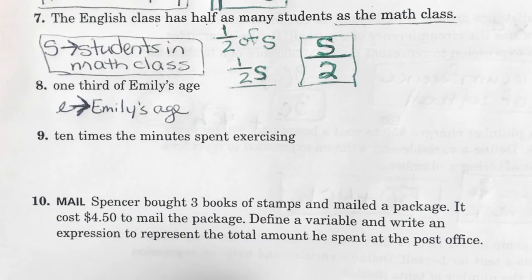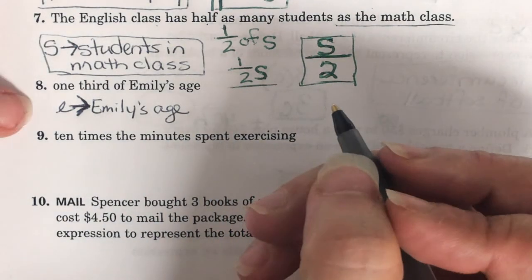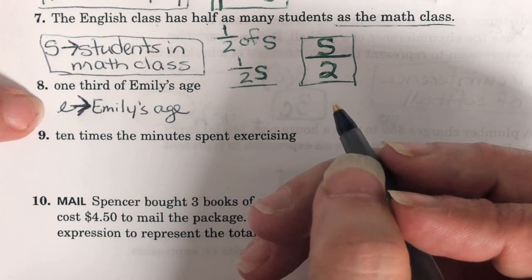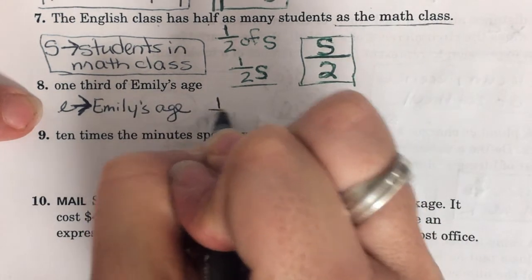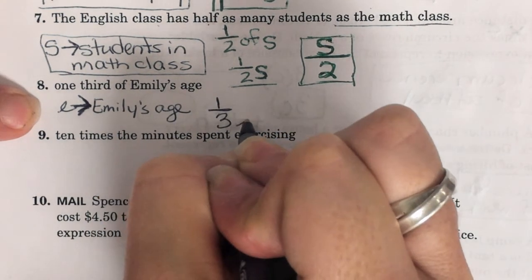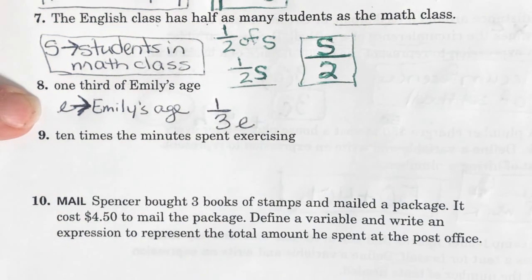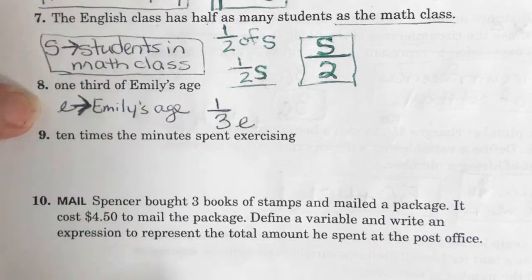So 1/3 of Emily's age. Okay, so actually 1/3 divided by E. Okay, now listen. If you're going to do divided by, are you dividing 1/3? No. E divided by 3. Yes. E.